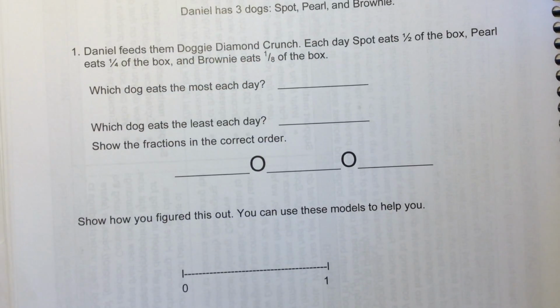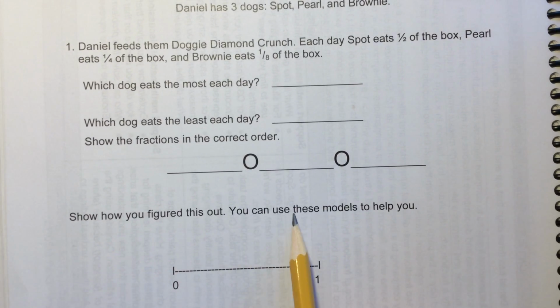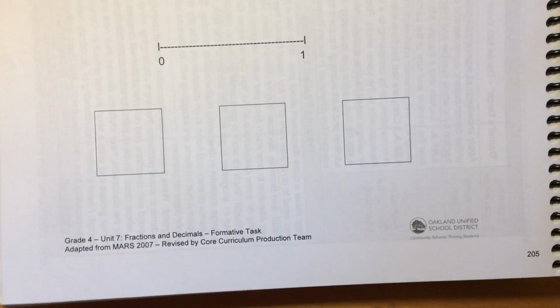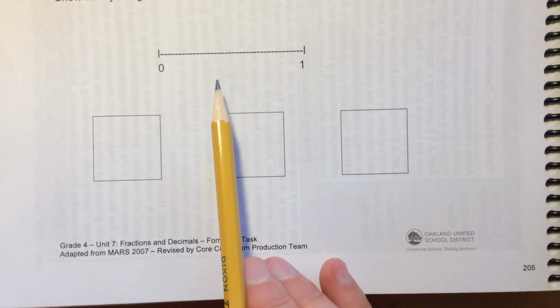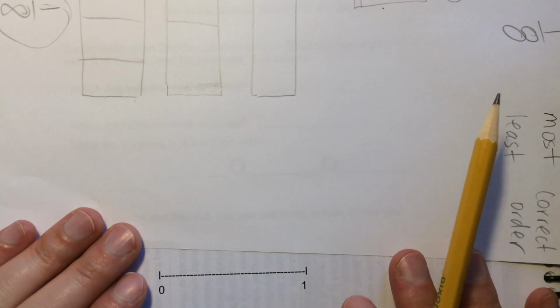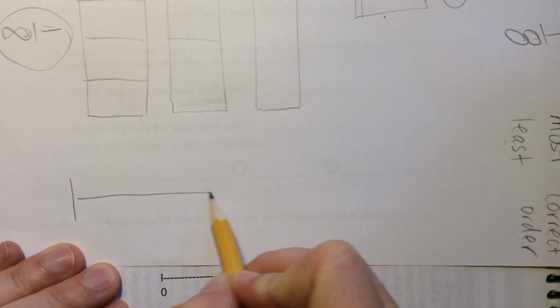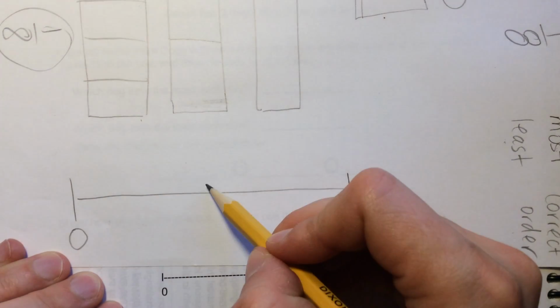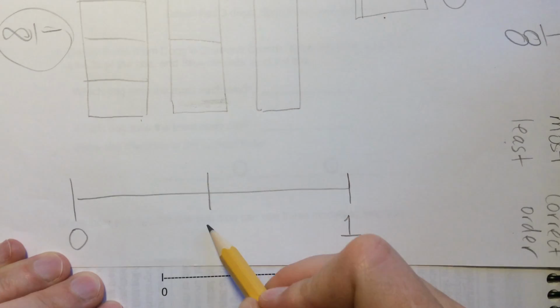Okay, so it asks you here to show how you figured this out. You can use these models to help you. They gave us different models. So here they used rectangles. Here they used a number line. Could we have drawn it as a number line? If we had a number line, there's 0. There's 1. Okay, well there is 1/2.